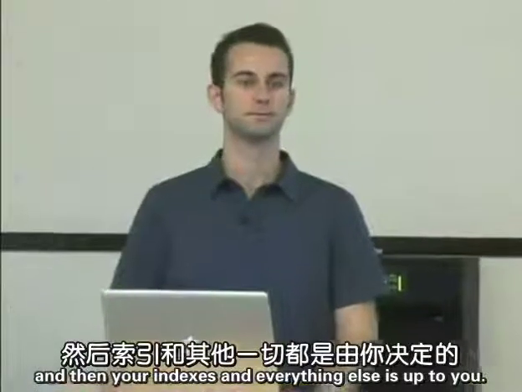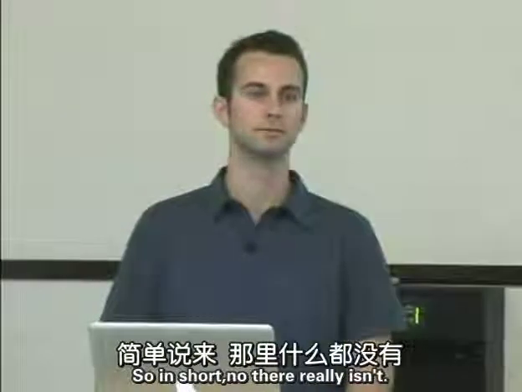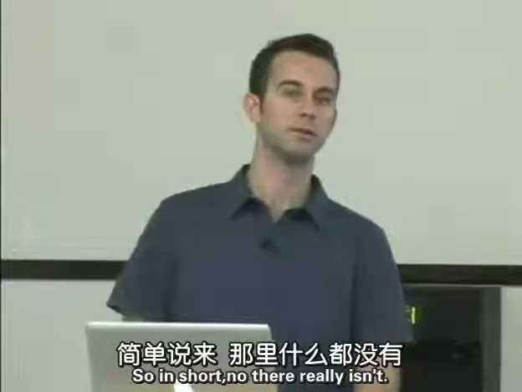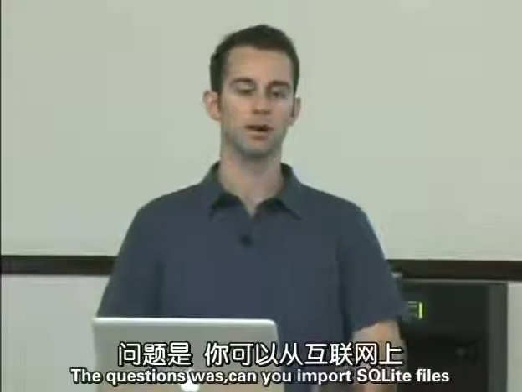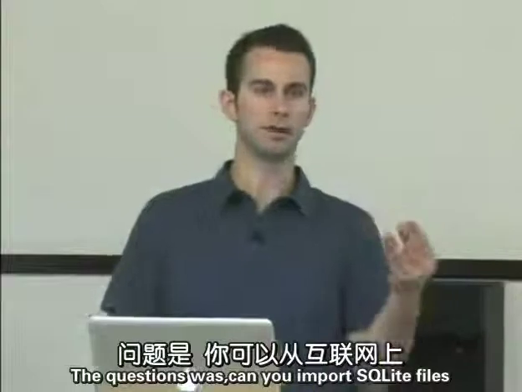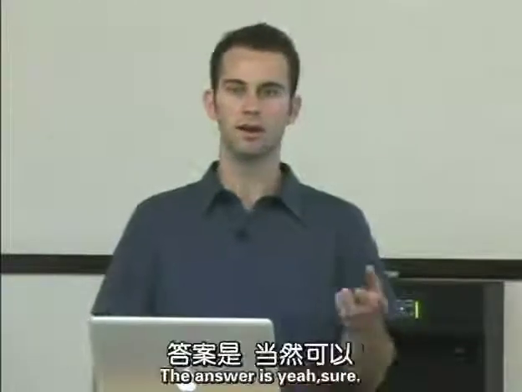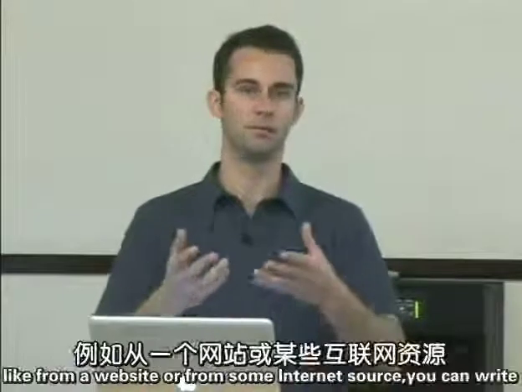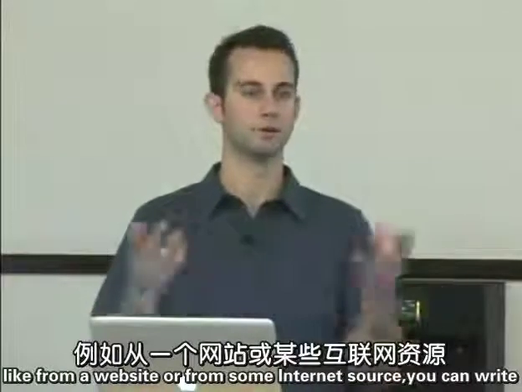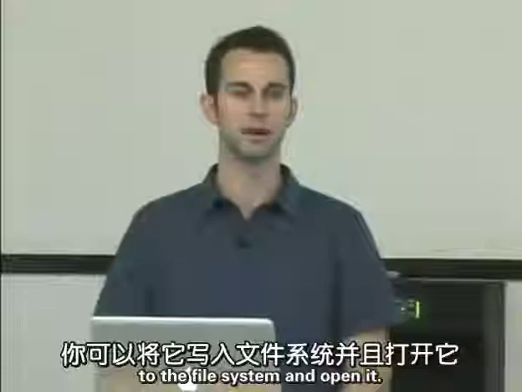Can you add an SQLite file directly on the iPhone? So manage it somewhere outside and then push it on the iPhone somehow. Can you do that? The question was, can you import SQLite files from the internet? The answer is yeah, sure. If you get the SQLite file from a website or from some internet source, you can write to the file system and open it.